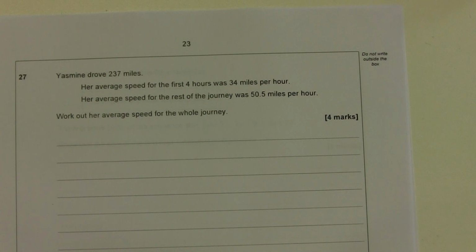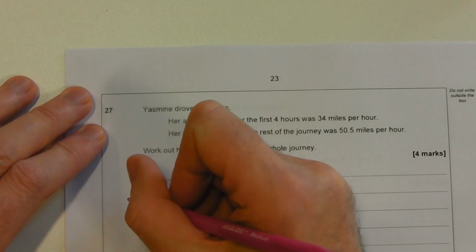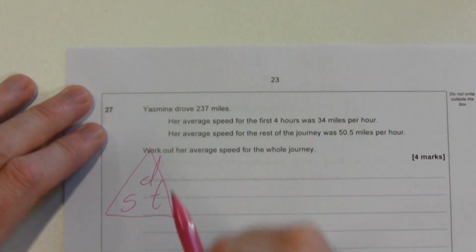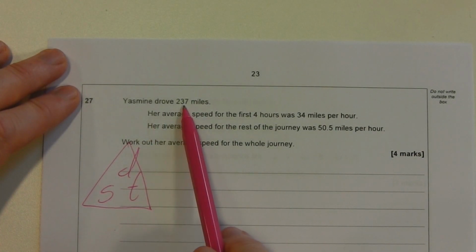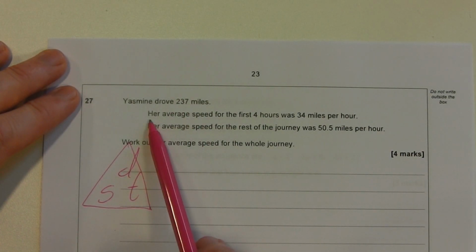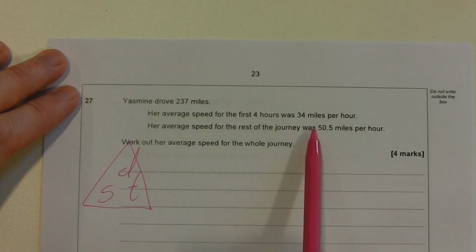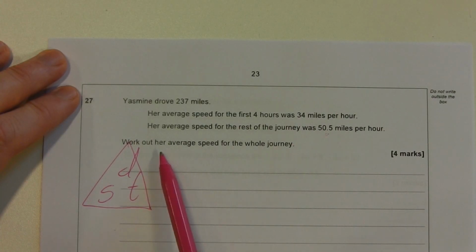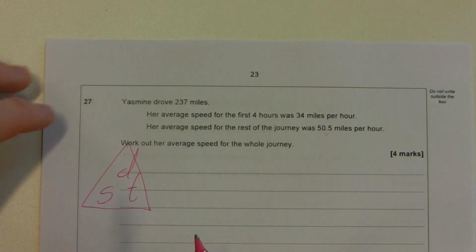Now 27 is all to do with speed, distance and time. So speed, distance, time. Okay, we've got that triangle there. So they're going to drive 237 miles. We know the speed for the first 4 hours and the speed for the remainder of the journey. They don't give us the time for that bit, and we want the speed for the whole journey. So we need to work out the two together, don't we?